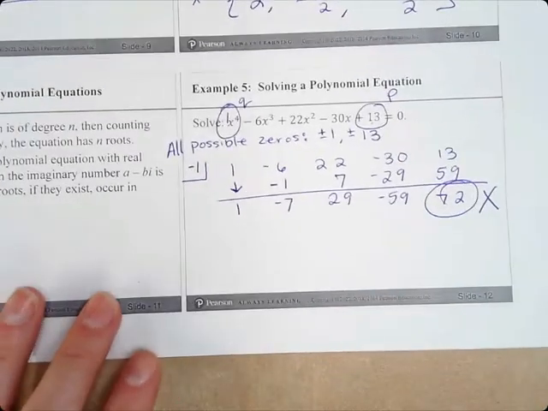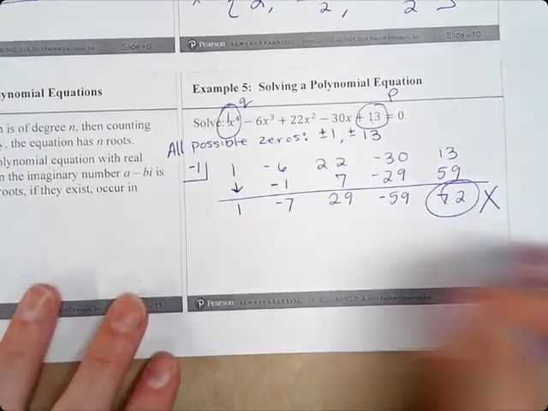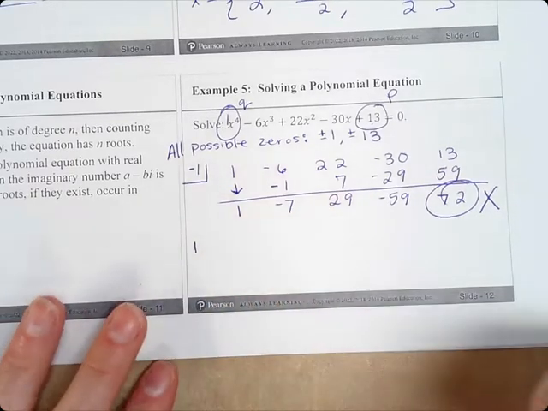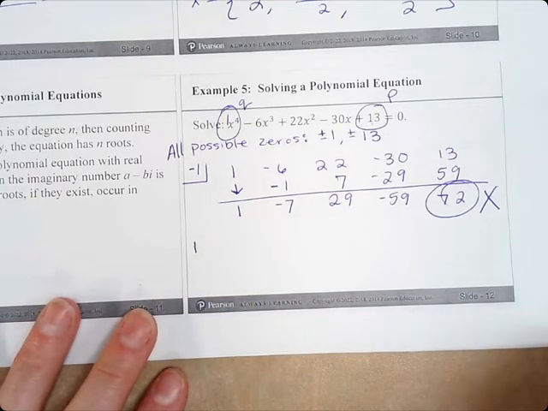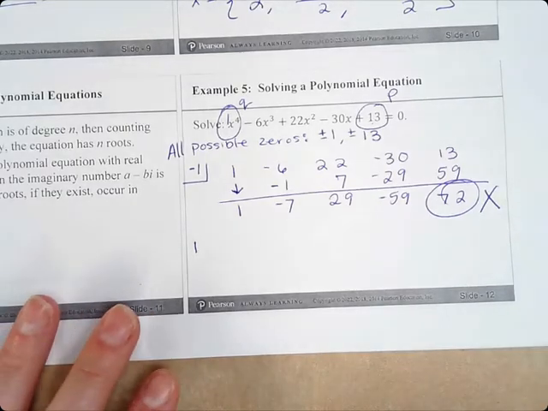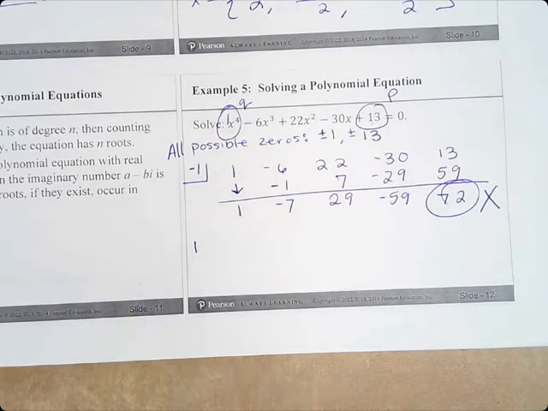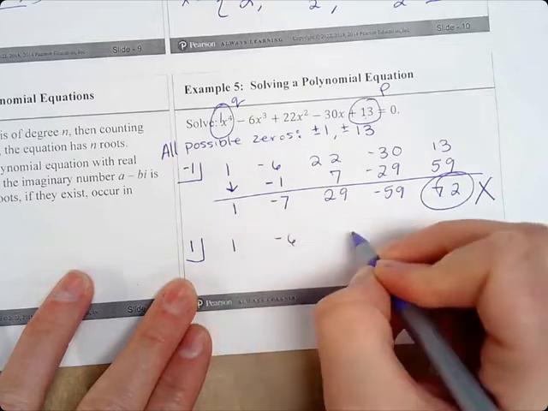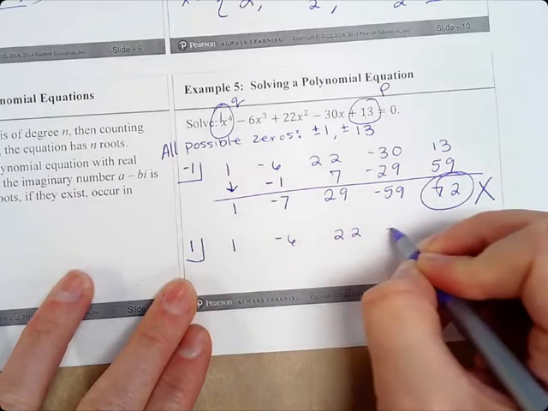So negative 1 doesn't work. So what should we try now? 13 doesn't work? You've already tried it? Negative 13. Does it work? 13 doesn't work. 1 doesn't work either. So it's gotta be negative 13.